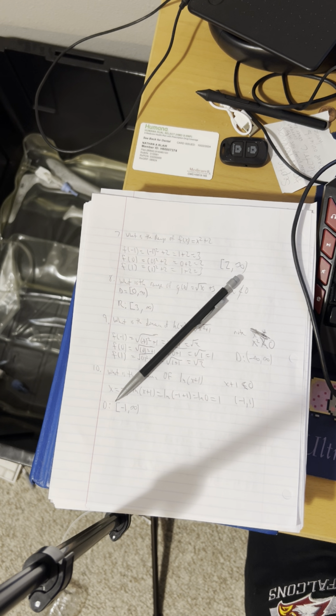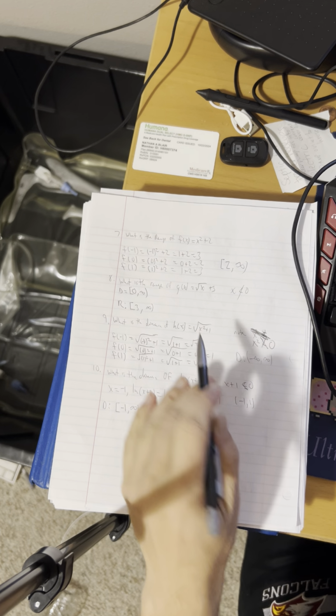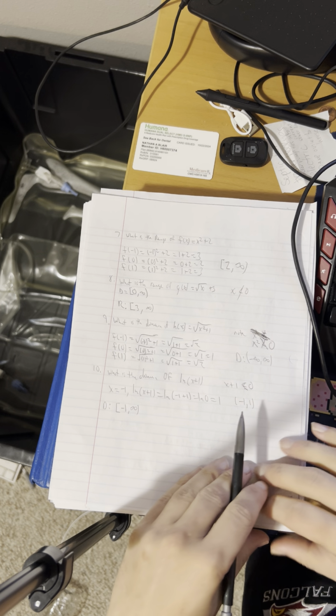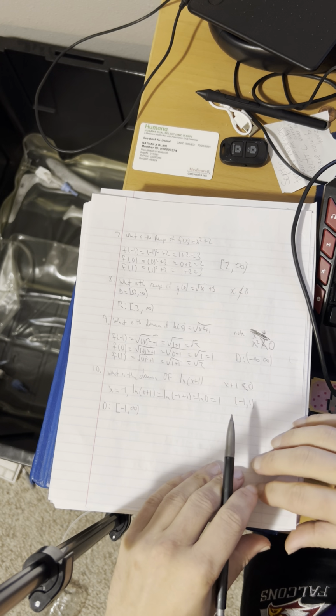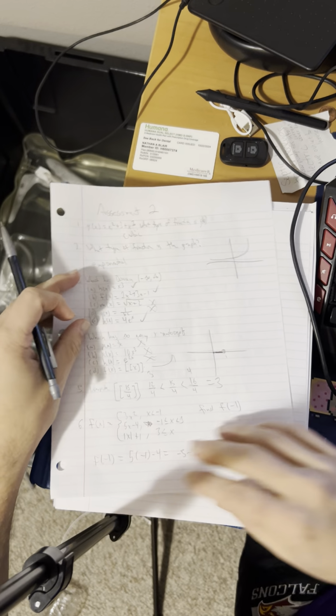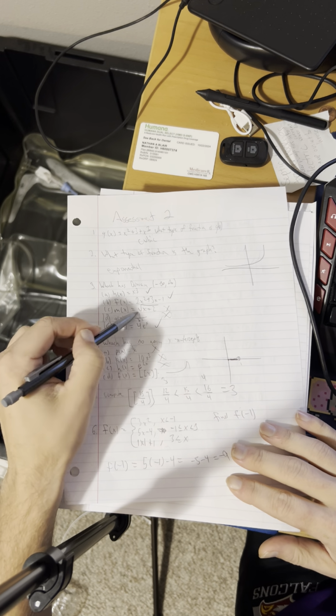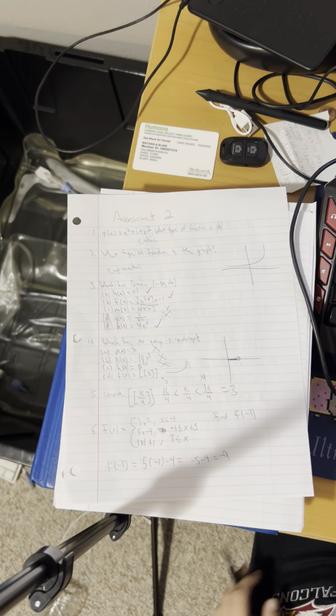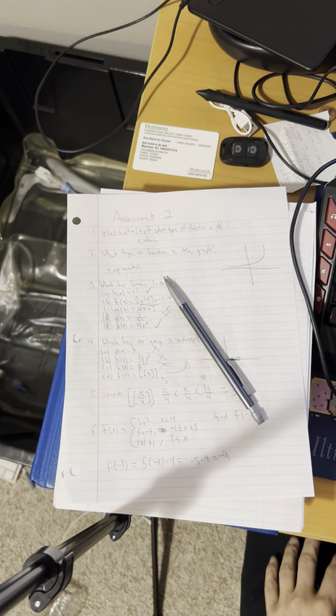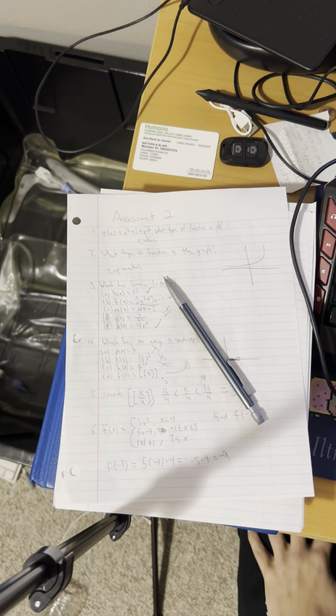Oh, what? I accidentally clicked m of x. So even though I said this wasn't it, I got it right on here, but I still clicked it. Okay. Good enough for me.